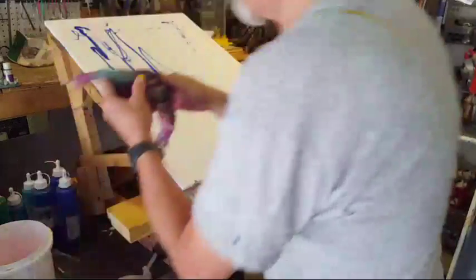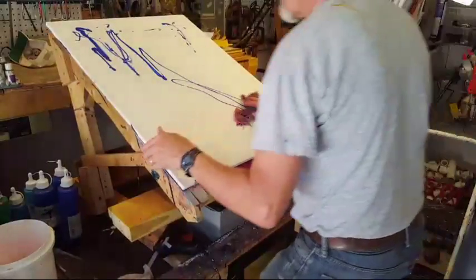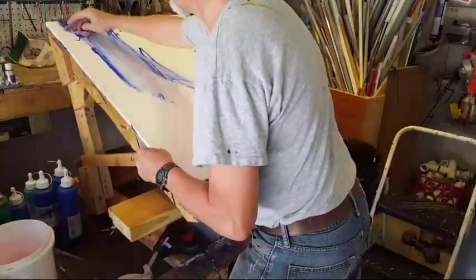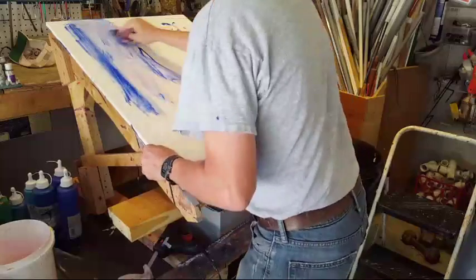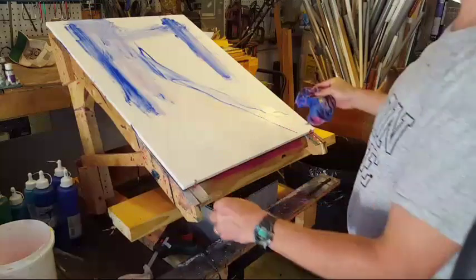I'm going to use the same rag that I used a little while ago, so hopefully it'll still have maybe a tiny bit of red in it for contamination's sake. It doesn't look like it does, but not much.